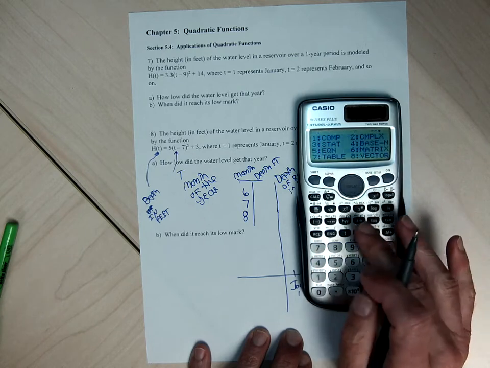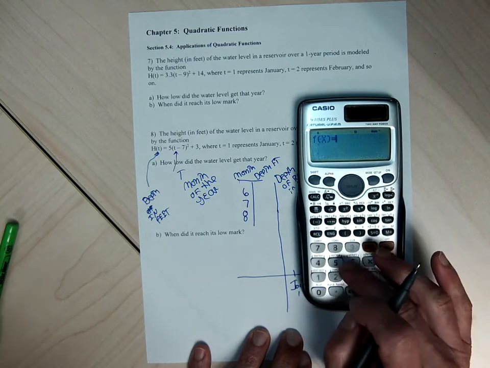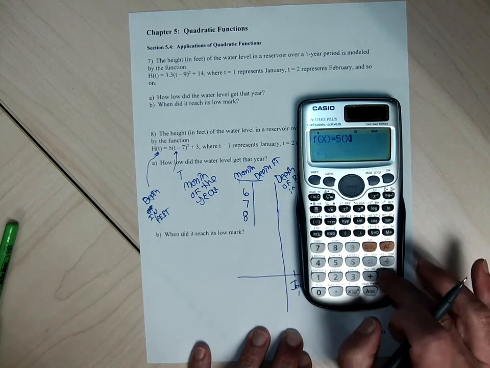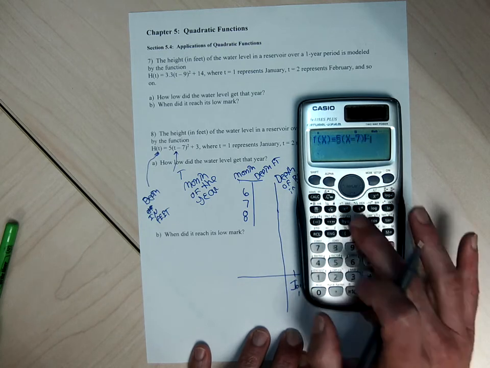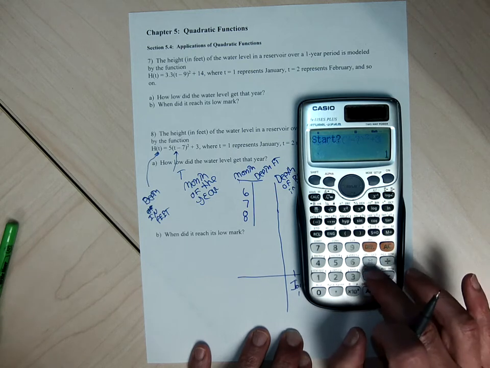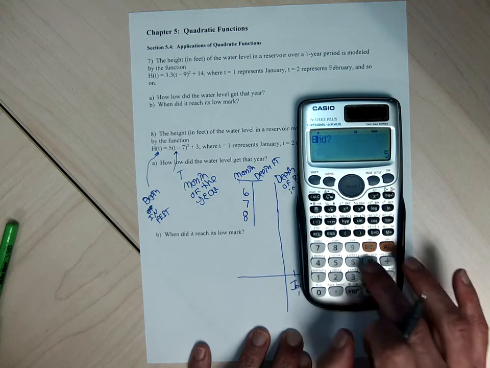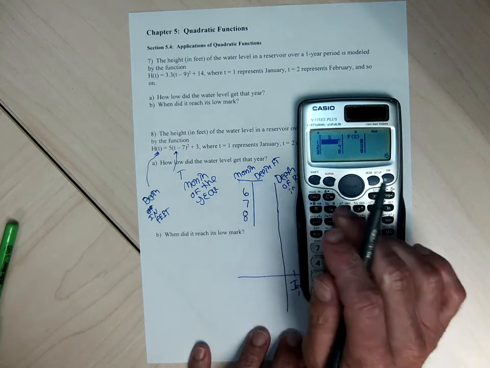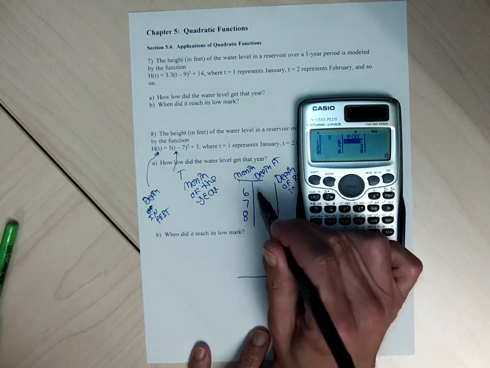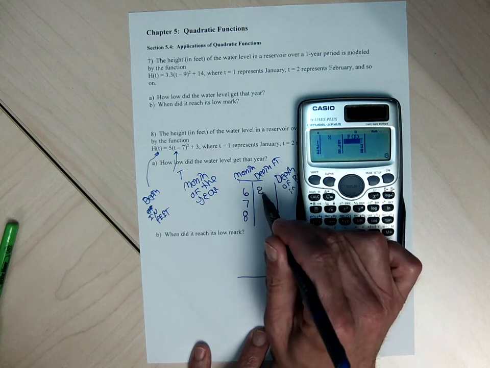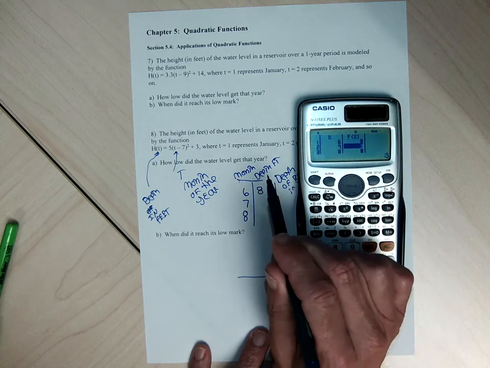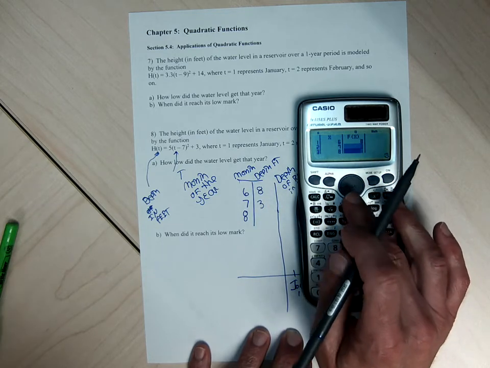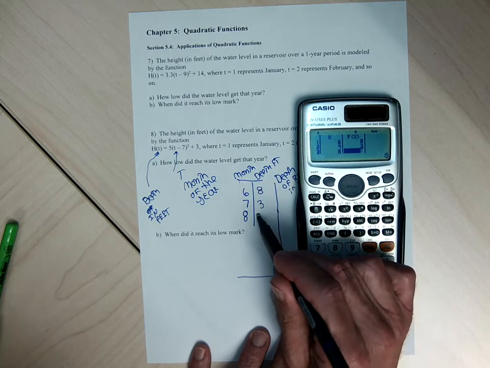So mode 7, 5, parentheses, alpha, x minus 7 squared plus 3. Start at June, which is 6, end at August, which is 8, step 1. And this is a really shallow reservoir. In June it says a depth of 8 feet. In July it has a depth of 3 feet. And in August again it has a depth of 8 feet.